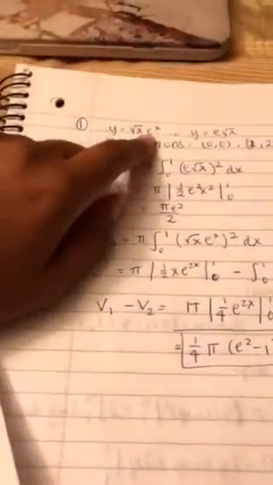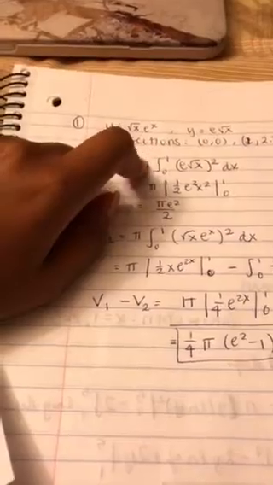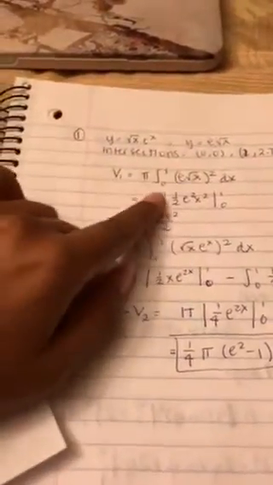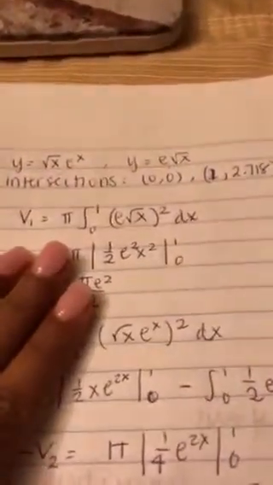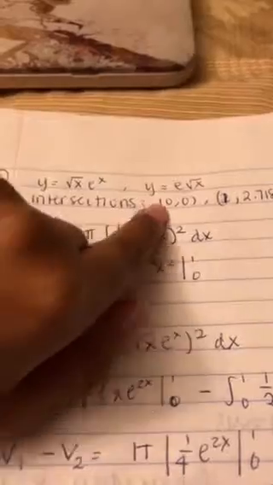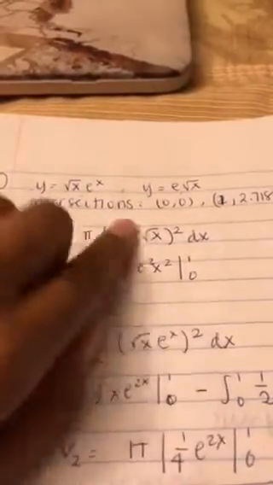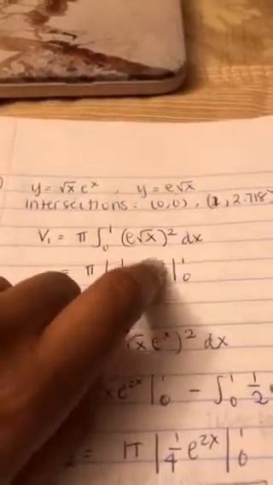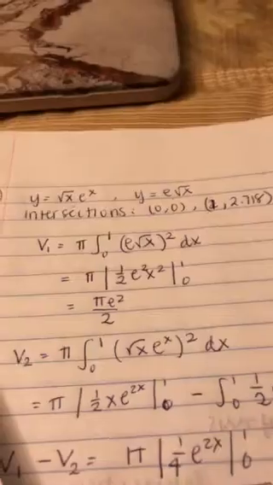we'll find the volume of this equation right here, sorry. In order to do that, you multiply by pi, and then the boundaries are the x-values that we got, 0 and 1, times the integration of the equation squared. That's just the formula for the volume, so you should know that.